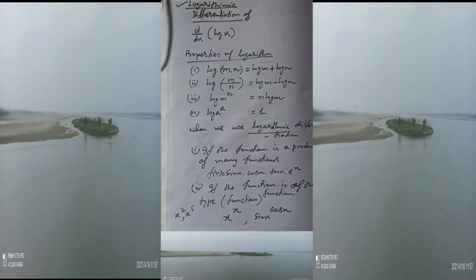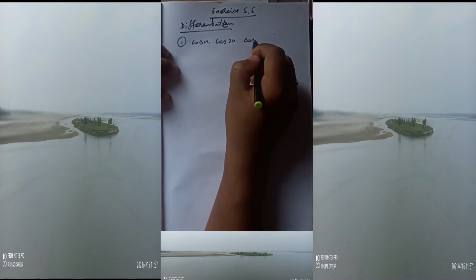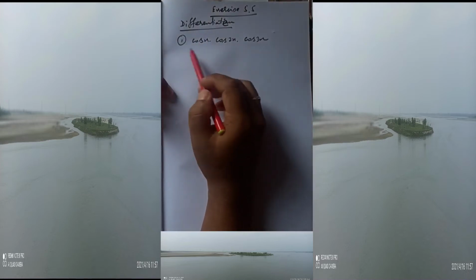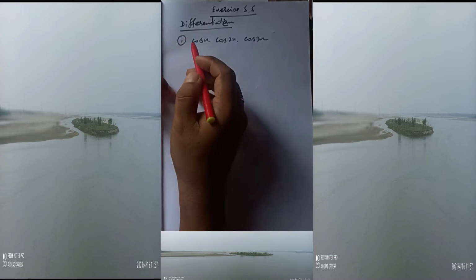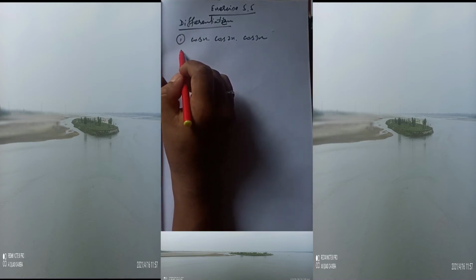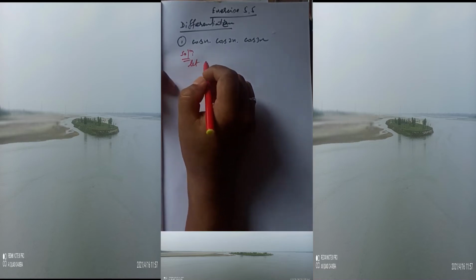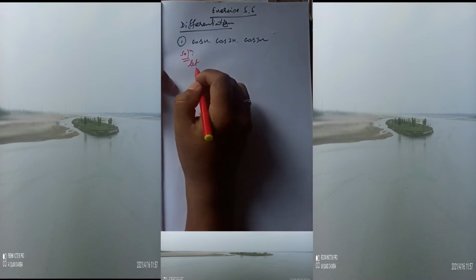Let us go for exercise 5.5, cos x, cos 2x, cos 3x. As you have seen, there are three functions in product form, so we have to apply logarithmic differentiation. You just notice how I write. First we take it as y or some other variable.